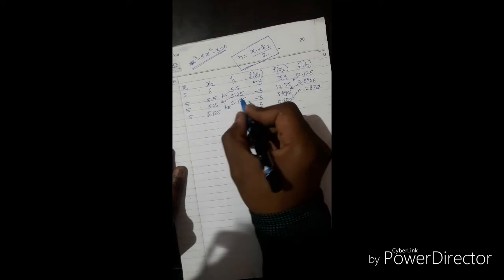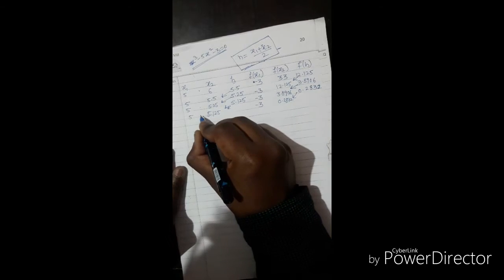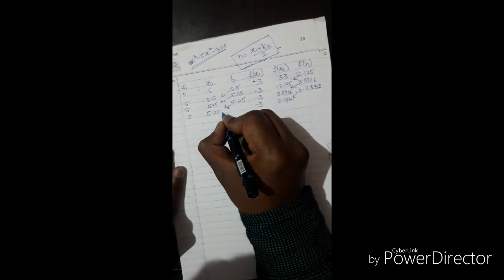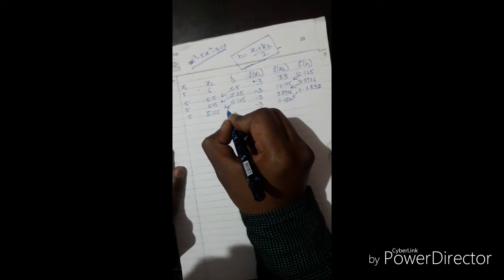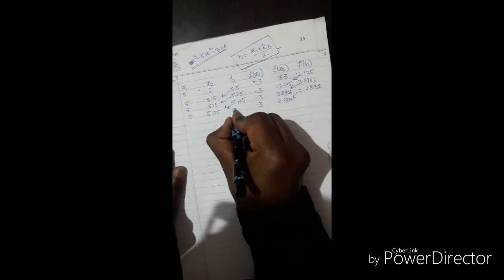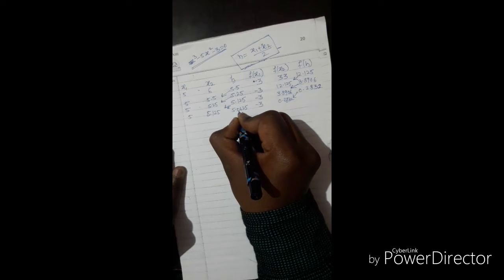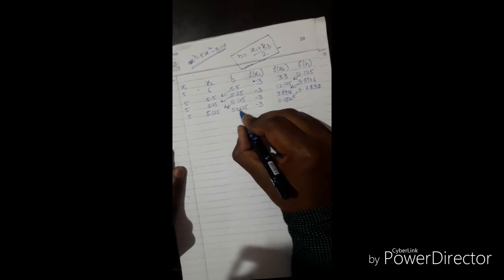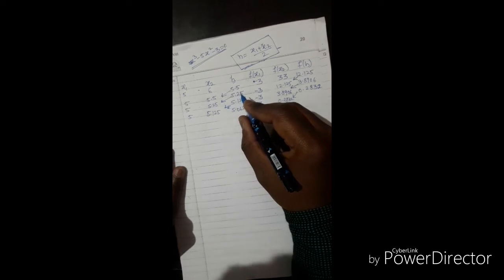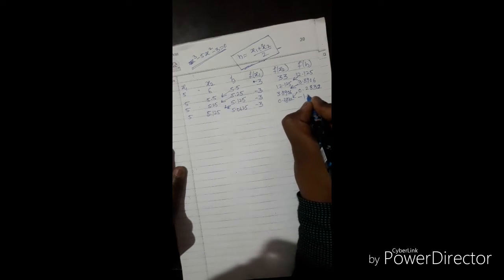Negative to positive. So we have to find h, the value of h: (5 + 5.125) divided by 2, that is 5.0625, and this value we have to insert in equation 1. If we put this value in equation 1, we will receive minus 1.3981.